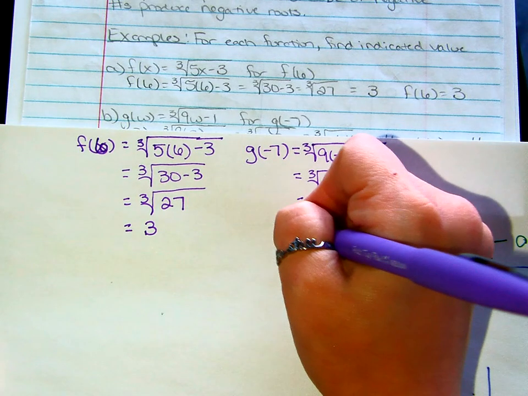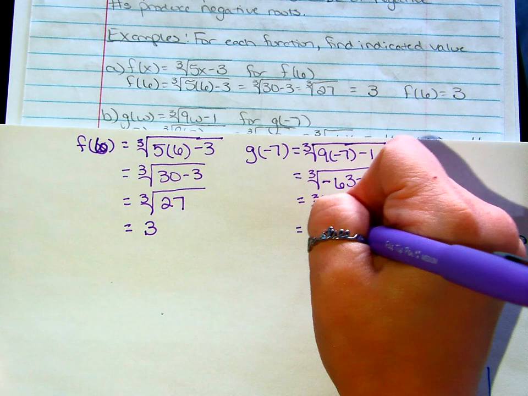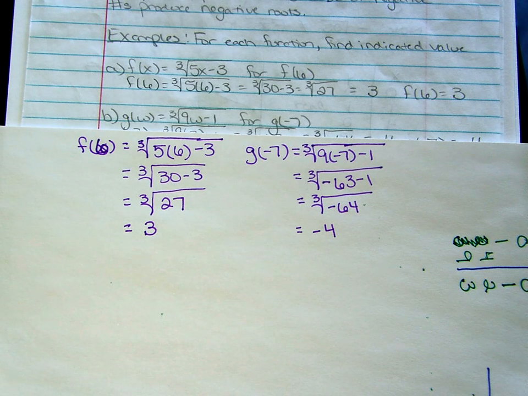Which is negative 4. I'm taking the odd root of a negative number, so my answer had better be negative. Negative 4 times negative 4 gives me positive 16. Positive 16 times negative 4 will give me my negative 64.